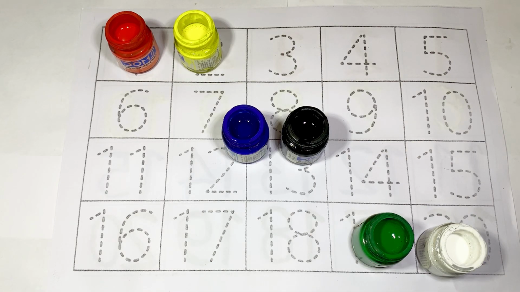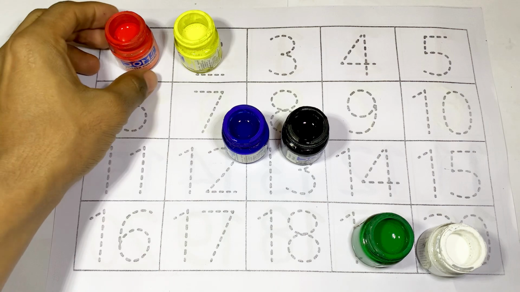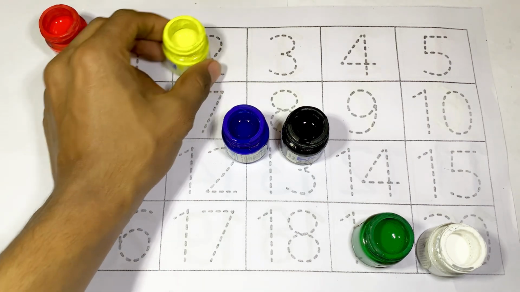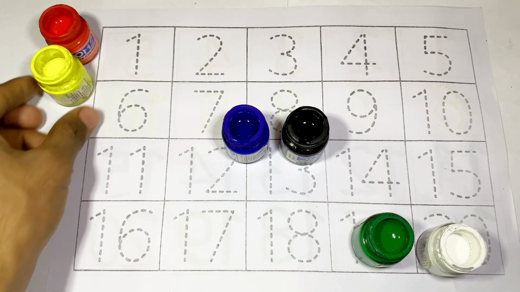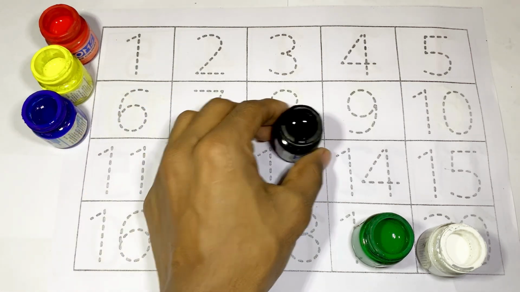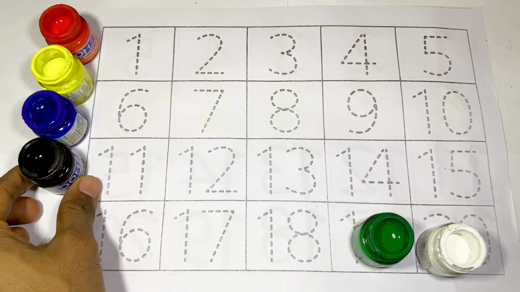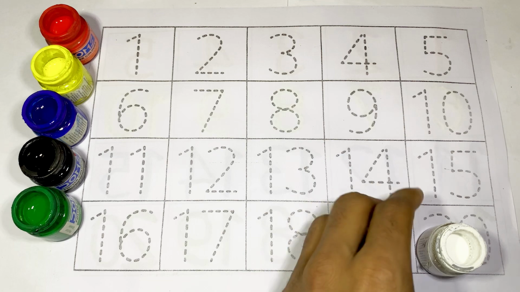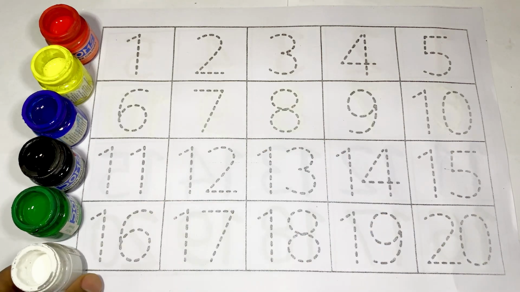Today you learn numbers. Kids, colors name: red color, yellow color, blue color, black color, green color, white color. Kids, I'm coloring numbers.